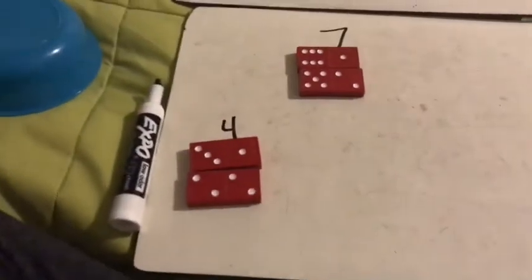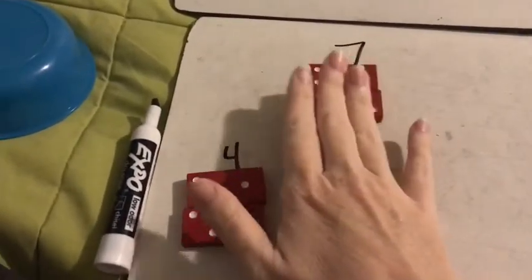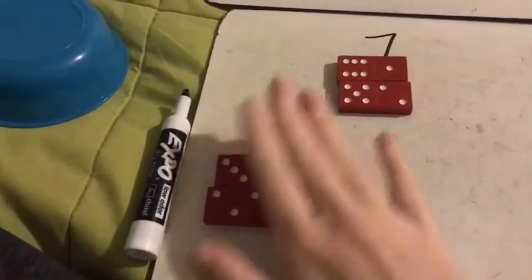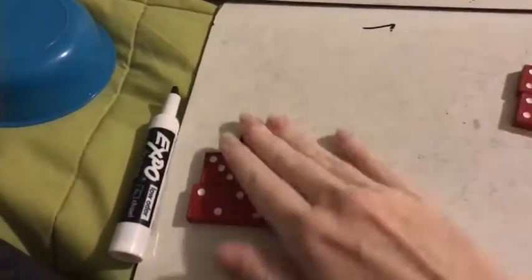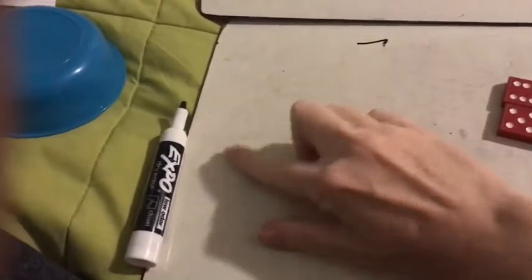So once you have students sort, you know, you can use these dominoes and let them know whatever the whole is. So say I'm working on the 7s. I'm going to tell them up front, okay, there's 7 dots on my domino.